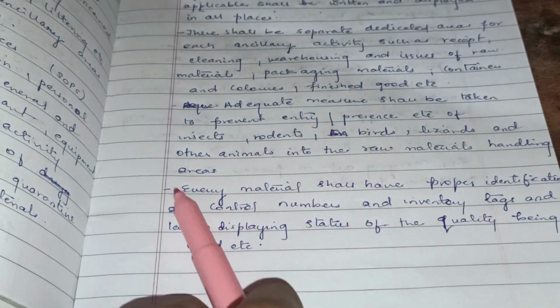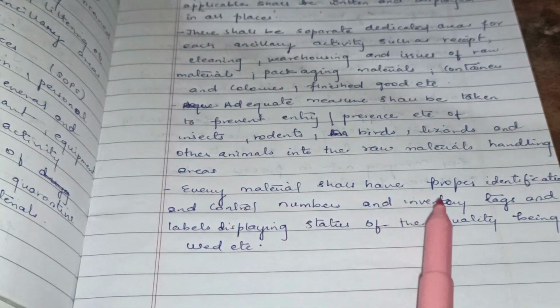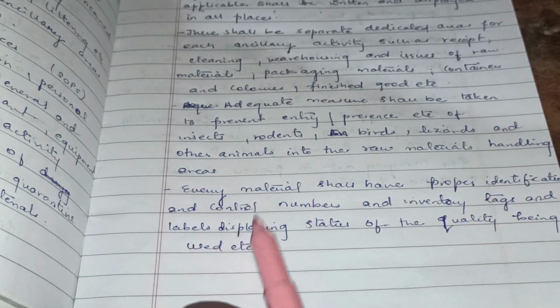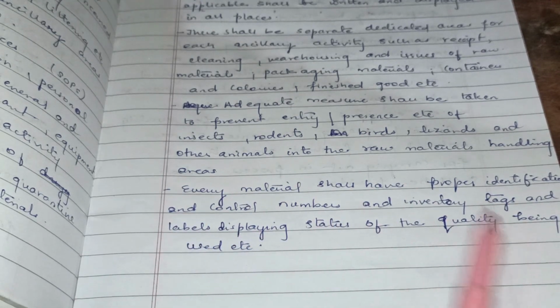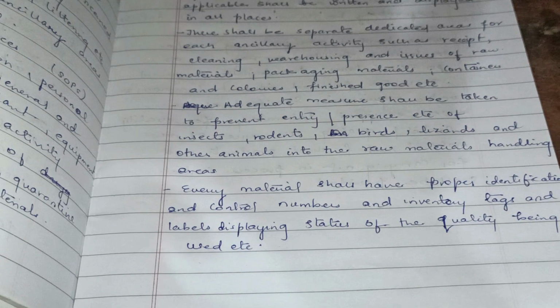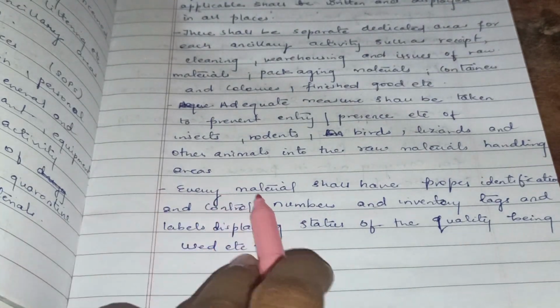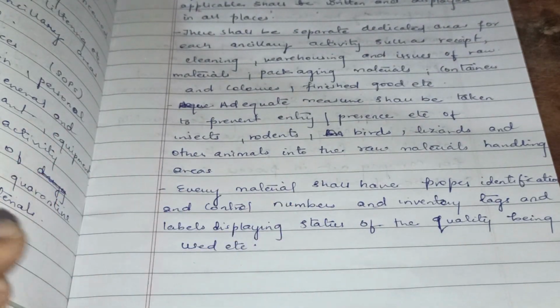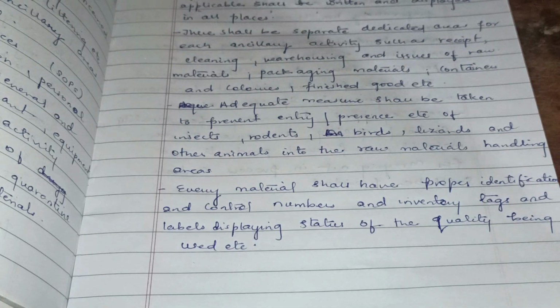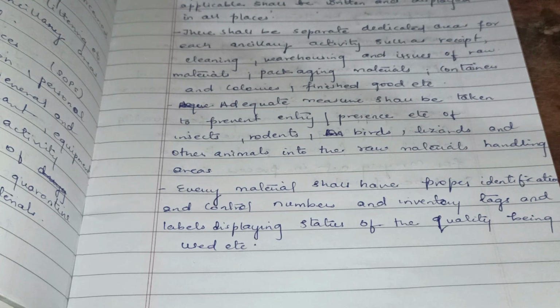Then every material shall have proper identification and control number and inventory tags and labels displaying the status of their quality being used. Means every material which is prepared, the product which is ready for marketing, should have a control, an identification, tags, and a label that contains the information about the product, basically the components which have been used in that particular drug.